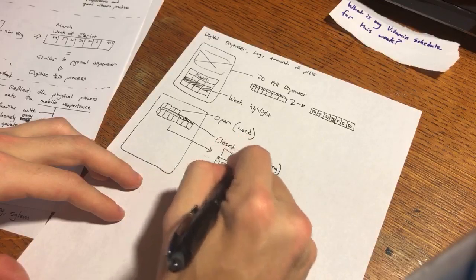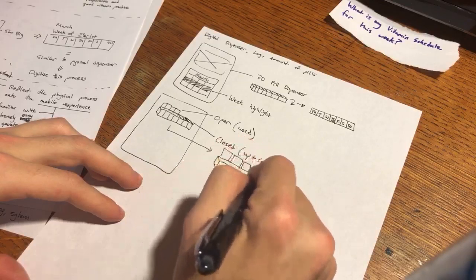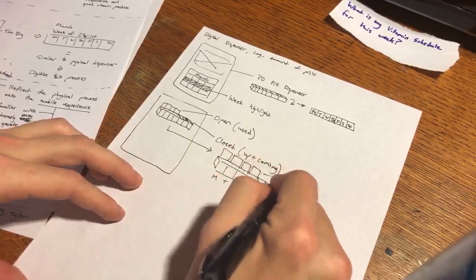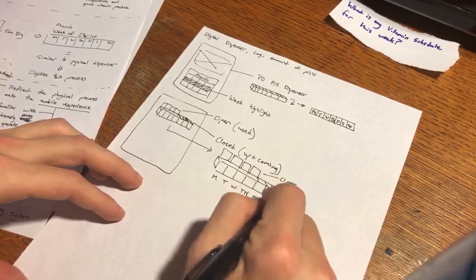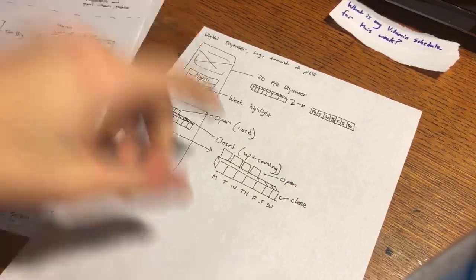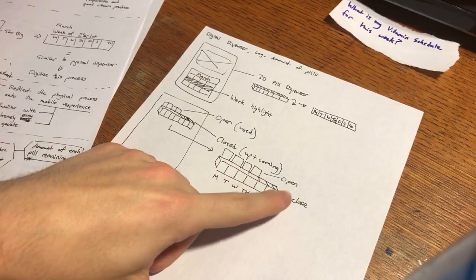Yeah, these ones open. These are closed. Open. Close. Okay, so you have your open tabs, your closed ones. And you don't need to write that they're open. You don't need to write that they're closed.